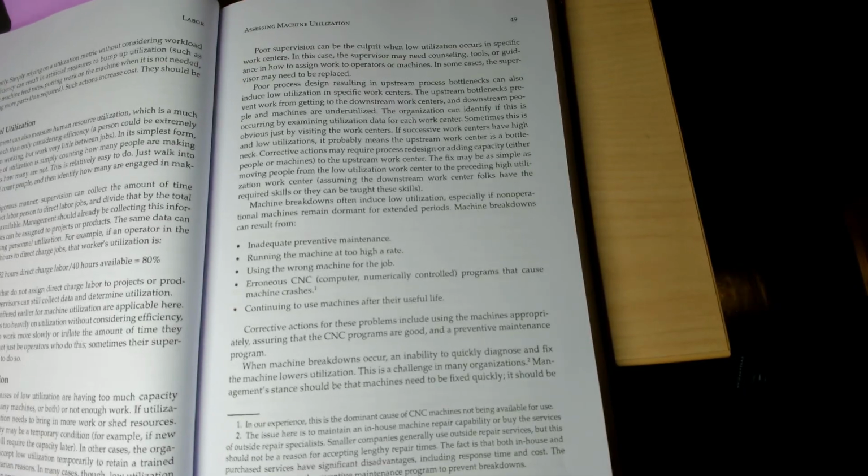The upstream bottlenecks prevent work from getting to the downstream work centers, and downstream people and machines are underutilized. The organization can identify if this is occurring by examining utilization data for each work center. Sometimes this is obvious just by visiting the work centers. If successive work centers have high and low utilizations, it probably means the upstream work center is a bottleneck. Corrective actions may require process redesign or adding capacity, either people or machines, to the upstream work center.